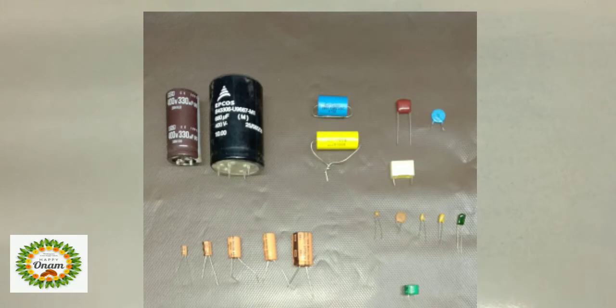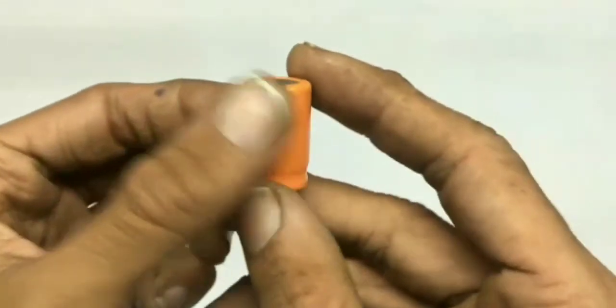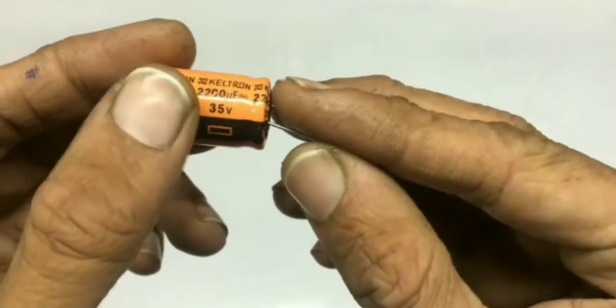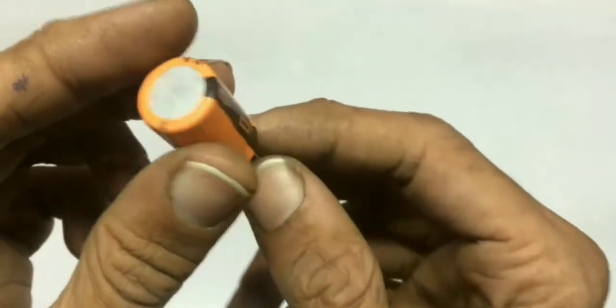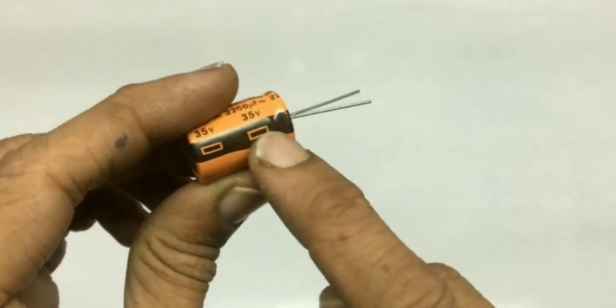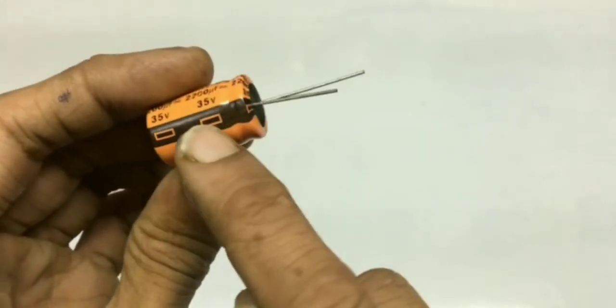Now let's take a look at the capacitors. There are many types of capacitors. The most common ones are the electrolytic capacitor and the ceramic disc capacitors. So first let me show you some samples. This is an electrolytic capacitor, 2200 microfarad, 35 volt. These values are written here. The electrolytic capacitor is a polarized capacitor. This black mark indicates the negative point.